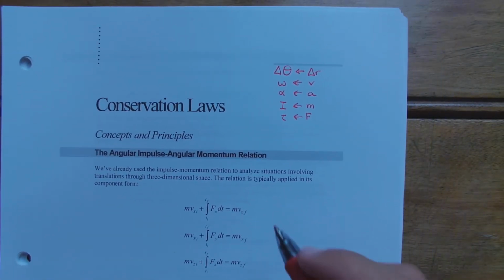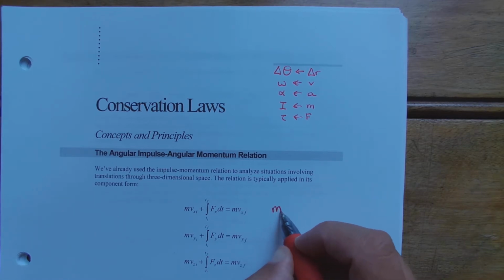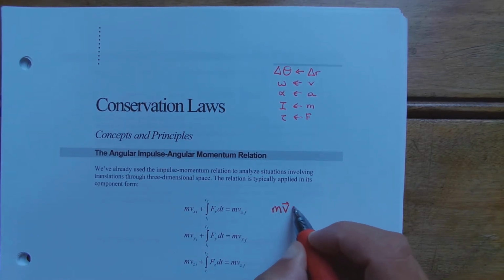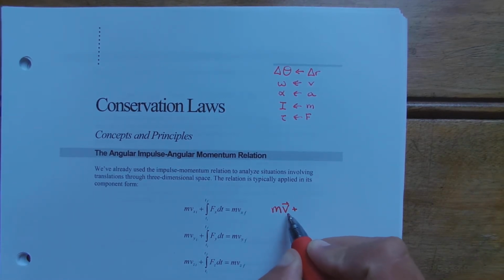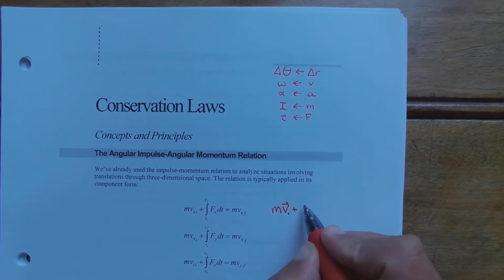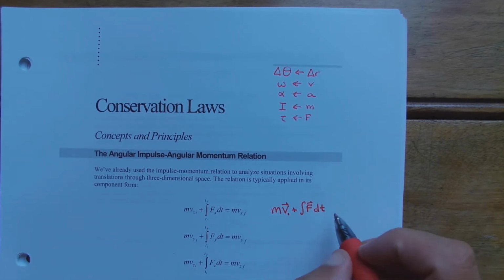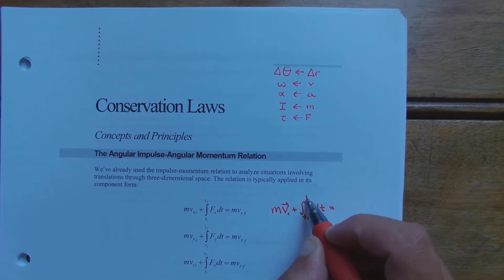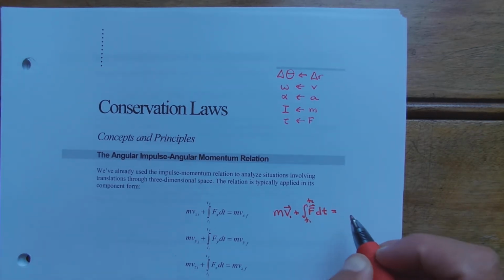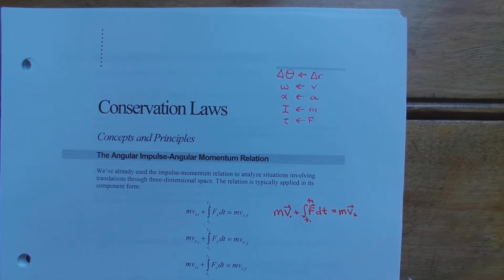So our old equation for impulse momentum said the momentum, which is mass times the initial velocity, plus the impulse, which is the integral of the force with respect to time, going from t1 to t2, is equal to the final momentum, mv2.